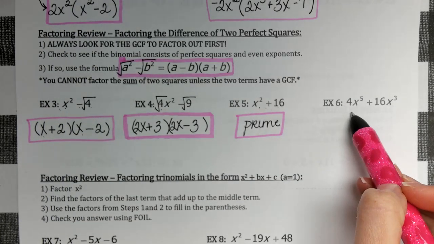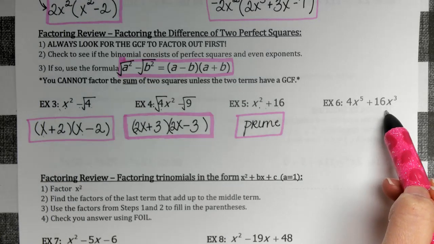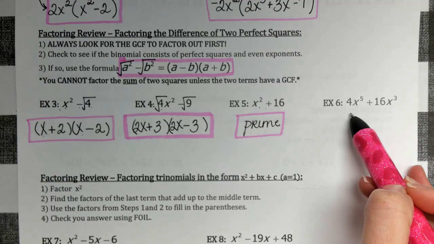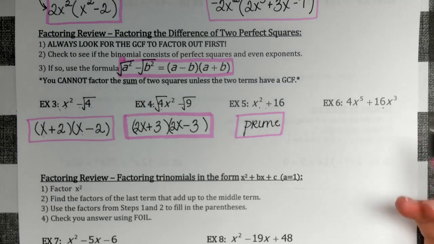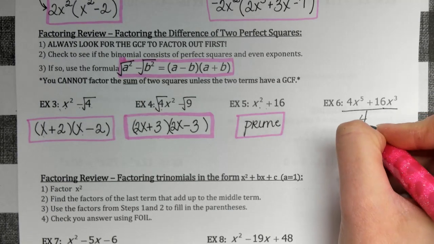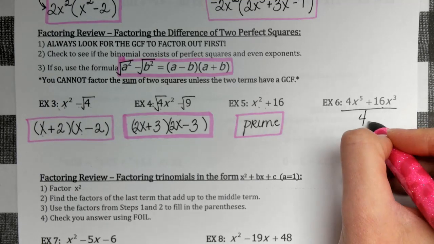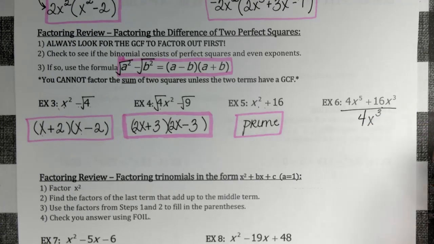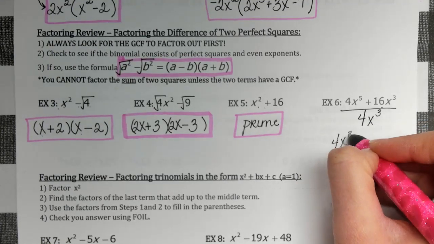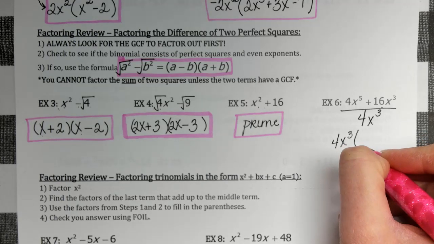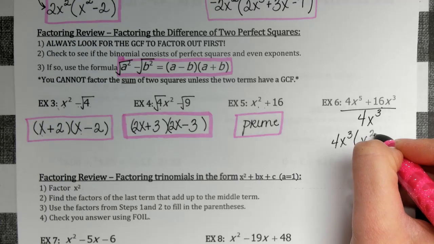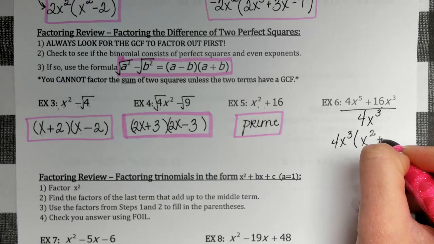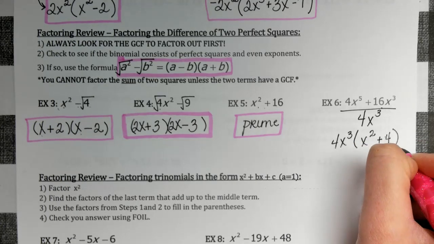So then I have 4x to the 5th plus 16x squared, x cubed. So between 4 and 16, I could take out what? And x to the 5th and x cubed, I could take out. So it leaves me with 4x cubed times what? X squared plus 4.